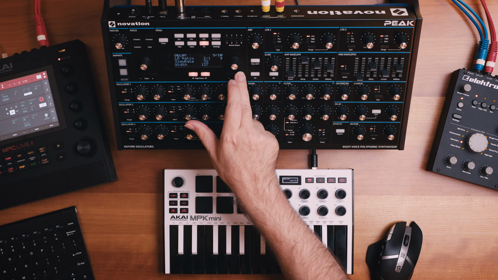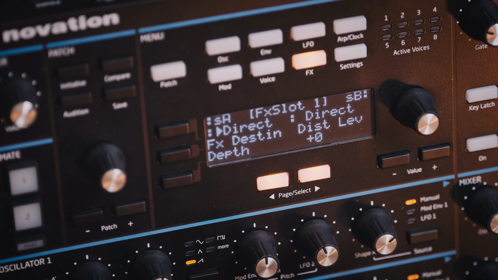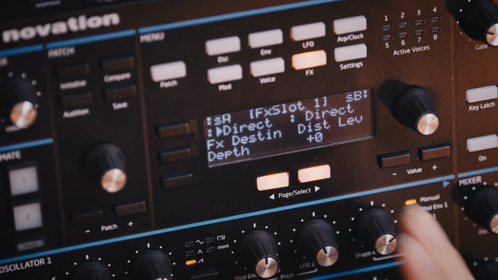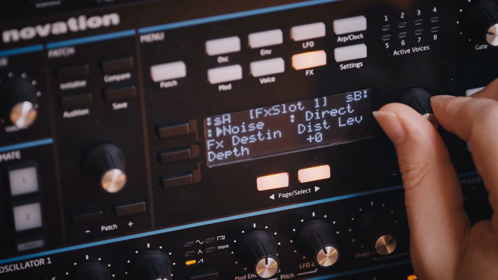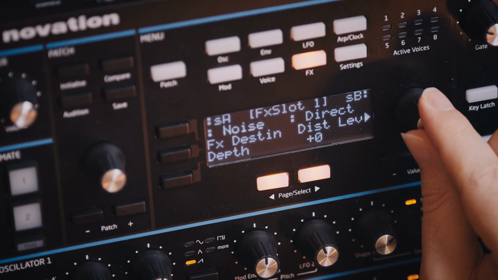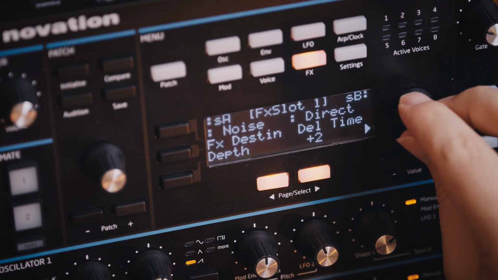Anyways, this is besides the point. FX slots. So if you're new to the Peak, modulation sources do not contain FX slot modulations. They're in their own thing on the FX side, so a little confusing initially. So let's go noise, and then destination is, let's do delay time. Yeah, let's see what this sounds like.